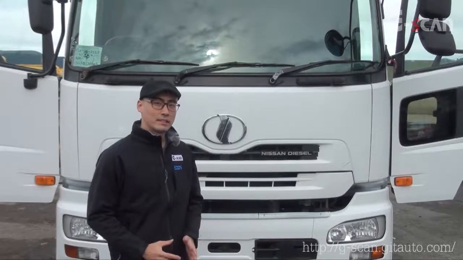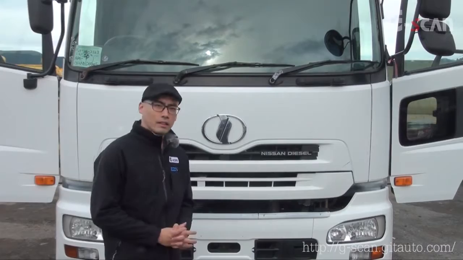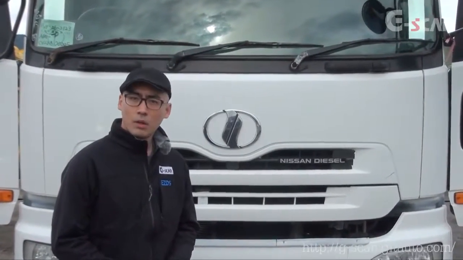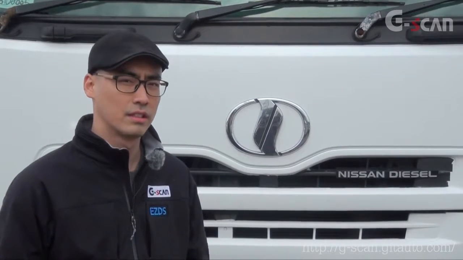Let's talk about Nissan Diesel, also known as UD trucks. I'm going to show you their data link connector locations. However, we noticed that some users struggle in finding the data link connector locations for Japanese commercial trucks.